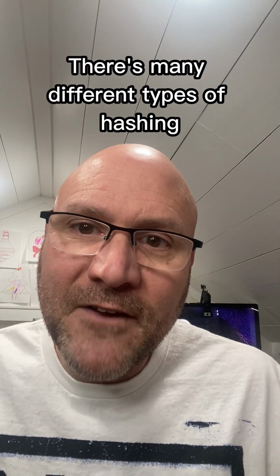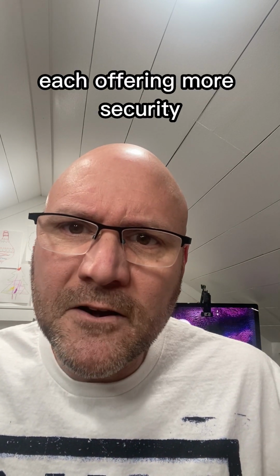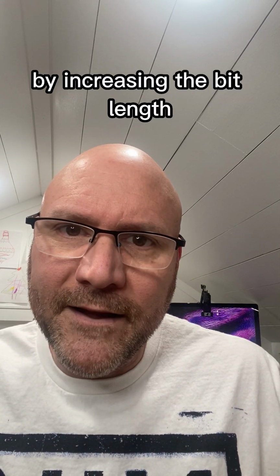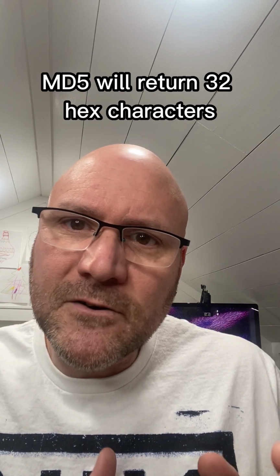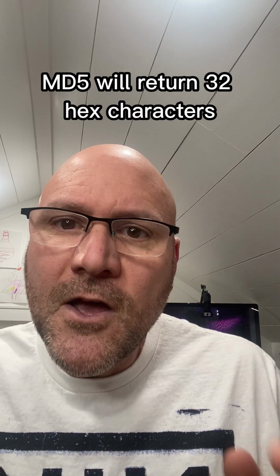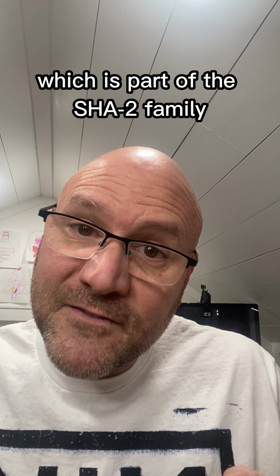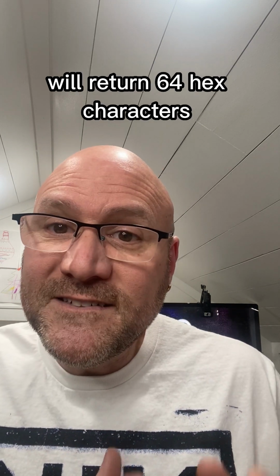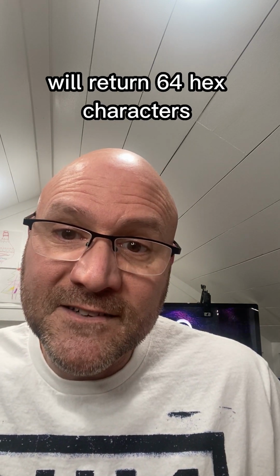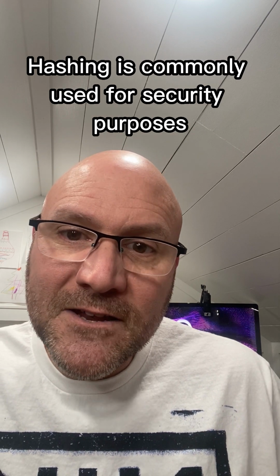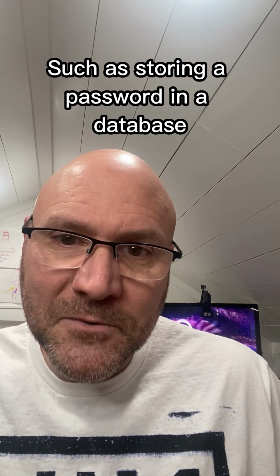There's many different types of hashing, ranging from MD5, SHA-1, SHA-2, SHA-3, each offering more security by increasing the bit length. For example, MD5 will return 32 hexadecimal characters, where SHA-256, which is part of the SHA-2 family, will return 64 hexadecimal characters. Hashing is commonly used for security purposes, such as storing a password in a database.